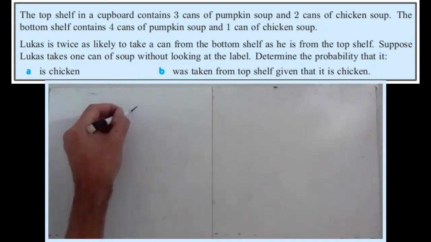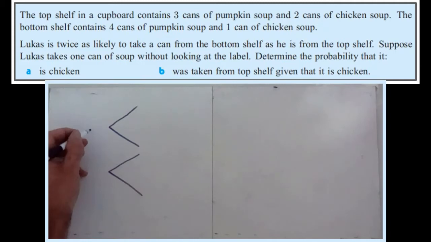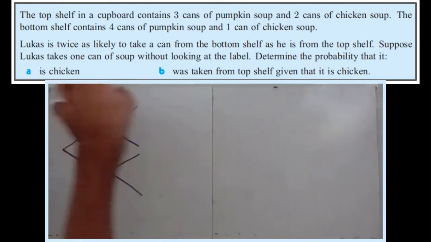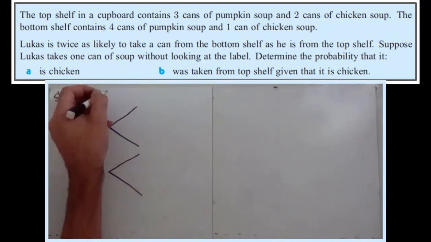So if I just draw it just like that, you've got 2 things, as I was saying. You've got shelf and you've got type of soup. Shelf is our first thing, so it's which shelf, and the second thing is which soup.